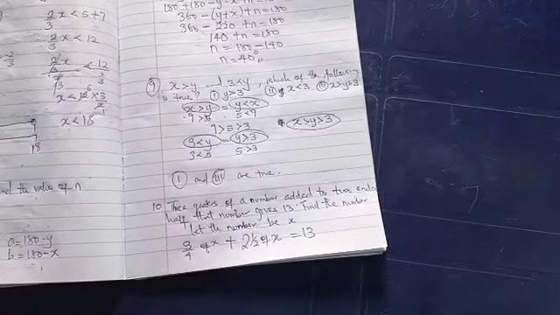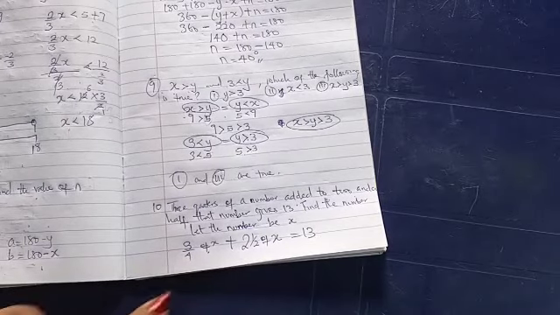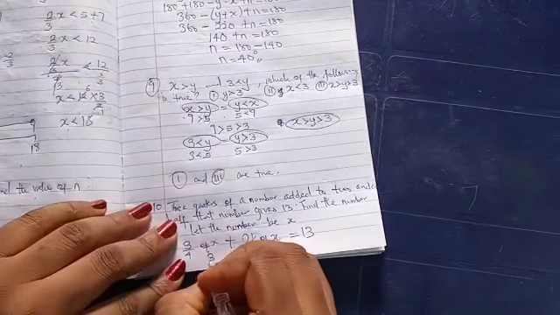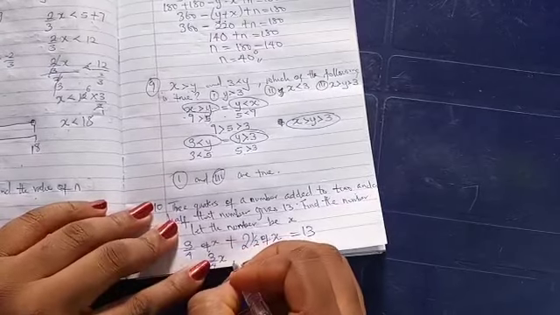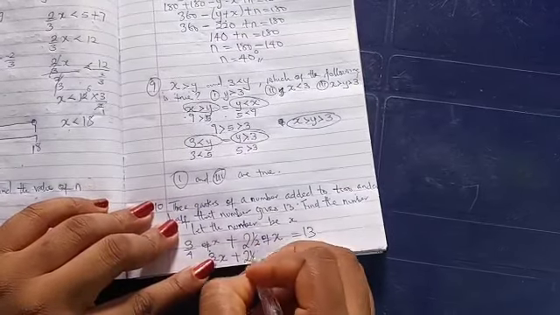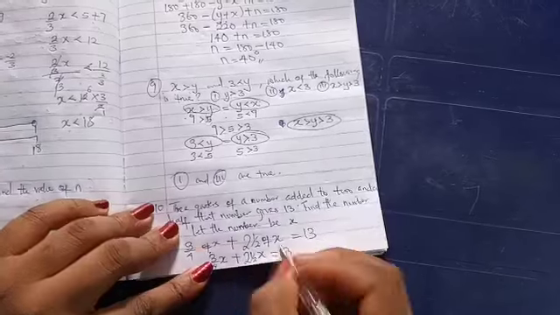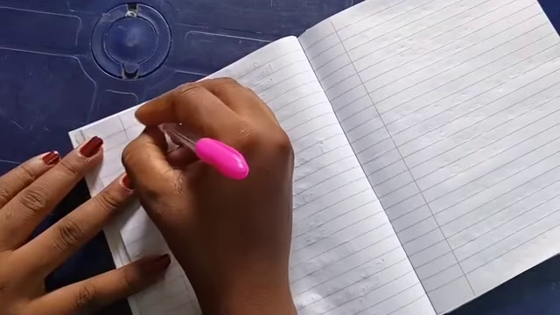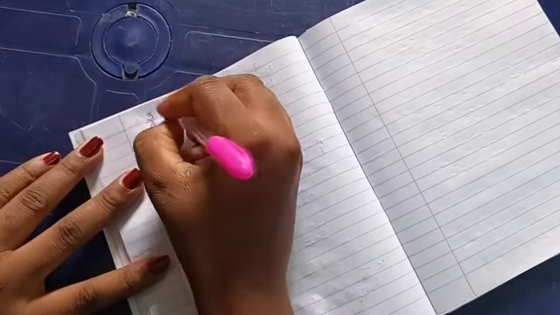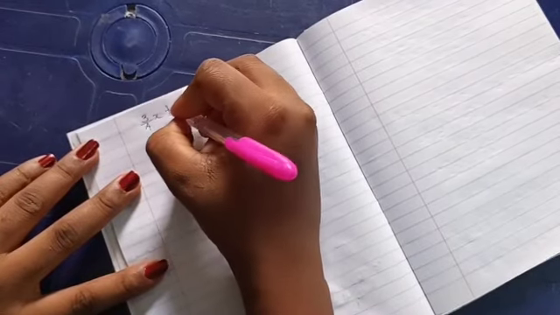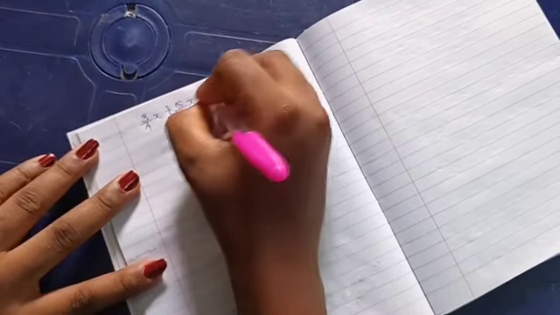So I think this is what we have. Then we can interpret it. We have 3/4x plus 2.5x equals 13. I think we can solve it from here, right? So we have 3/4x plus 2.5, which we can rewrite as 5/2x, to give us 13.